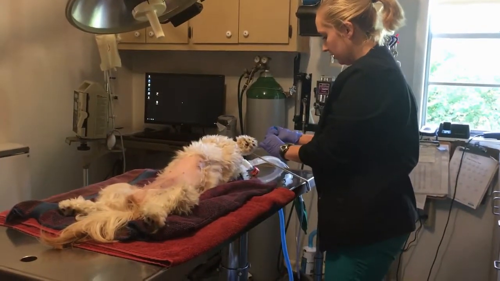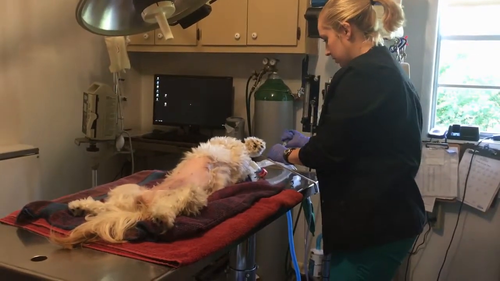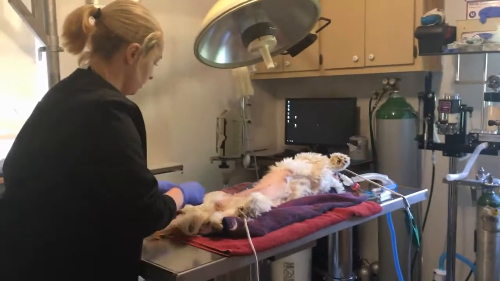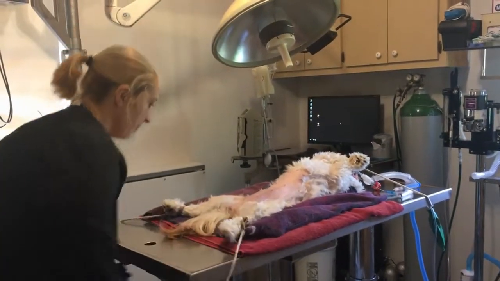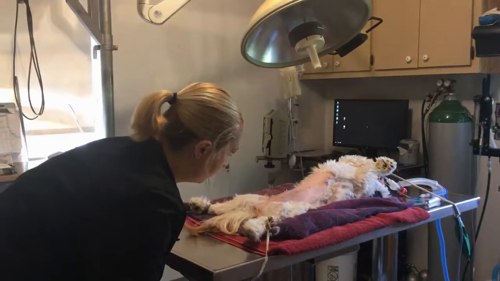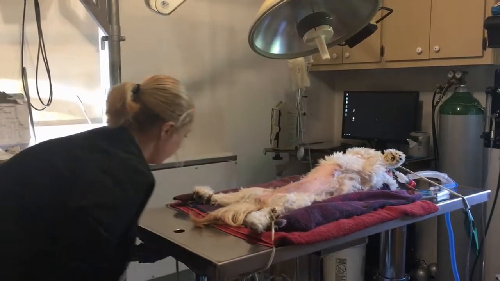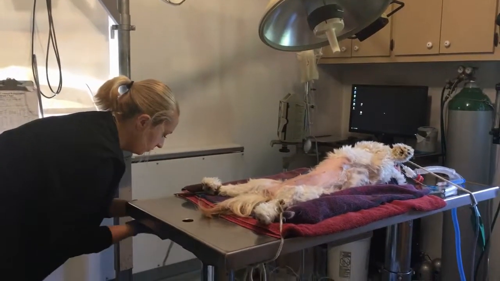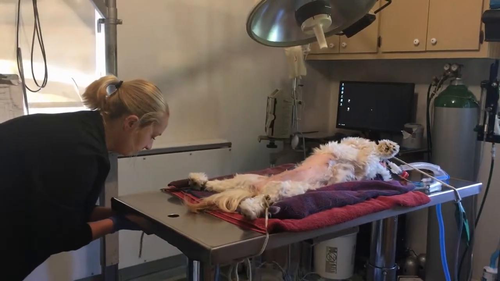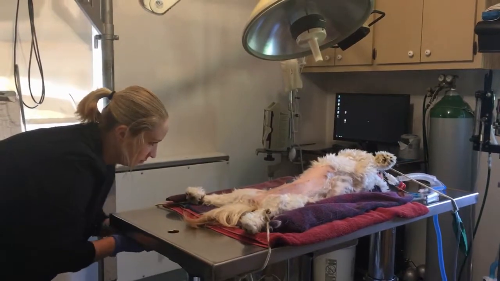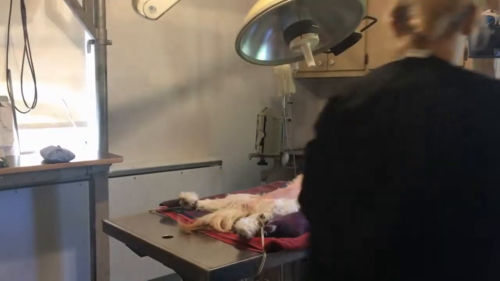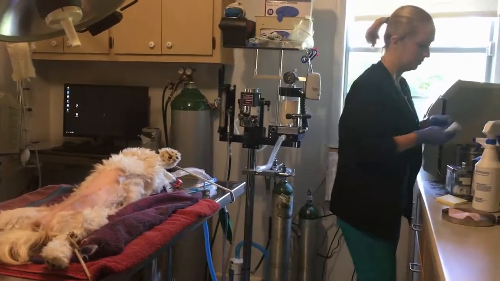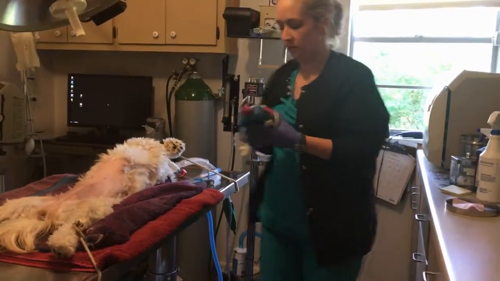Re-inflate her cuff. We'll go ahead and attach her to our pulse oximeter.